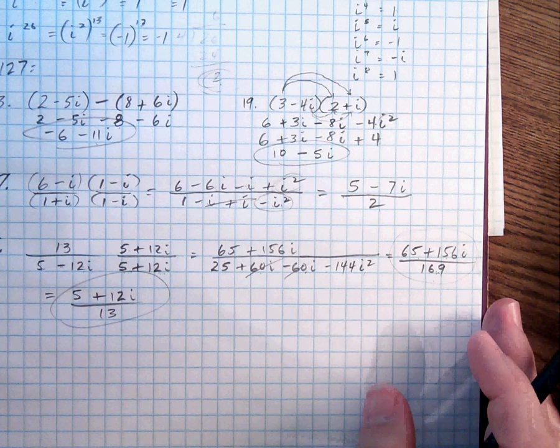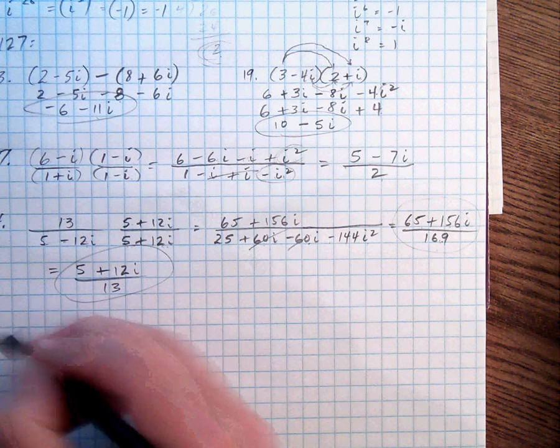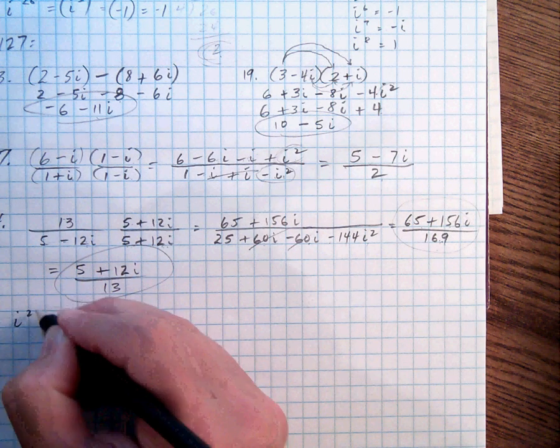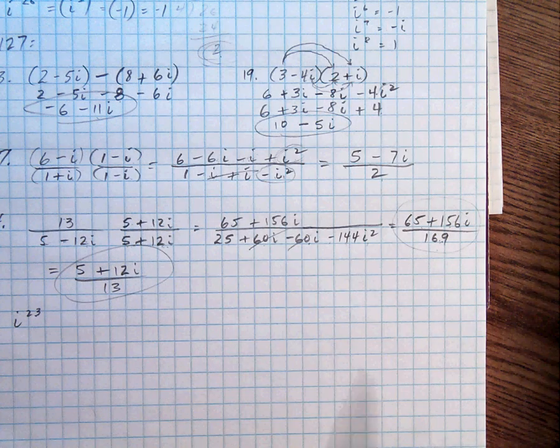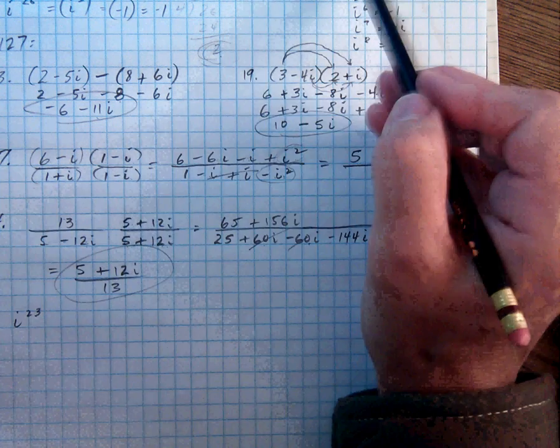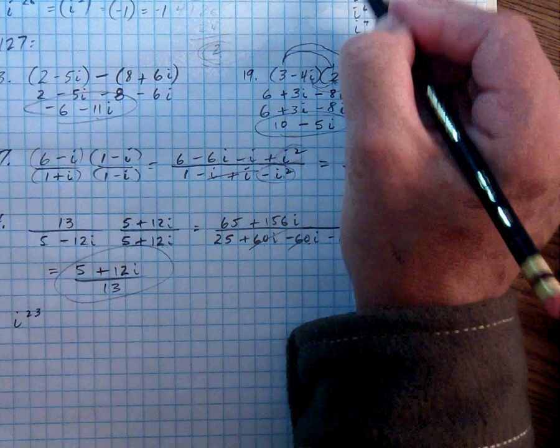Alright, 33. i to the 23rd power. Well, it's going to be one of these, right? It's going to be one of, let's see, I started writing. I did write them here, didn't I?